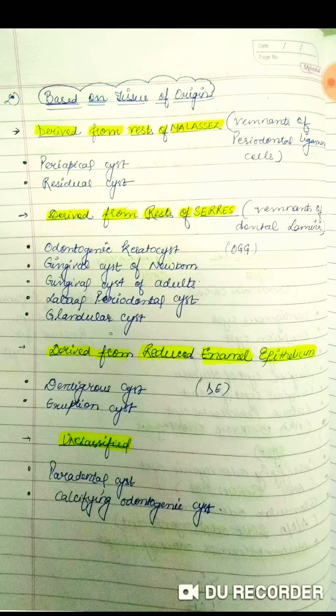So when the tooth bud matures and the tooth is formed, when it erupts into the oral cavity, the layer covering the enamel disintegrates or disappears. If it is present inside the mandible, the tooth bud is covered with the reduced enamel epithelium, and this enamel epithelium surrounding the crown gives rise to the dentigerous cyst.